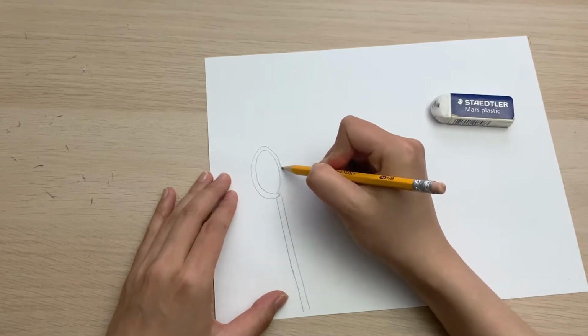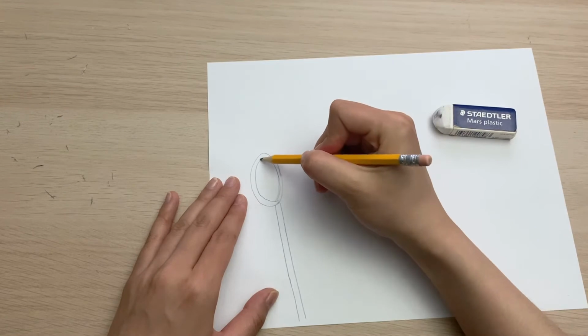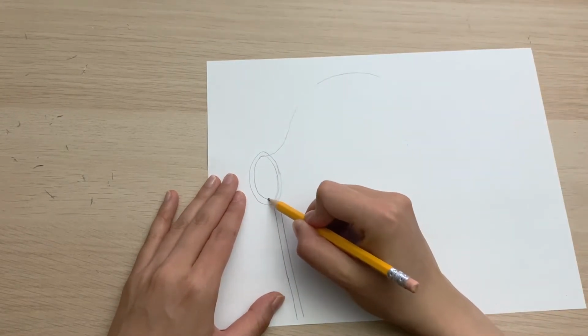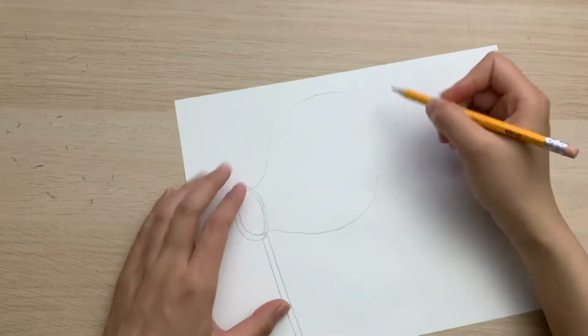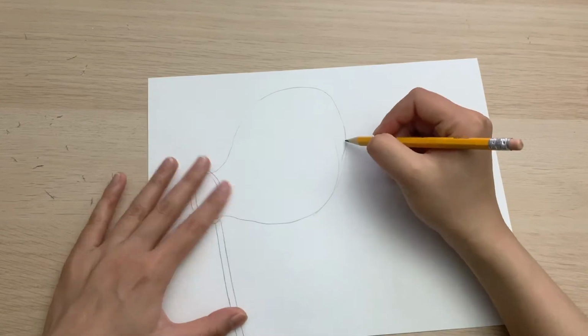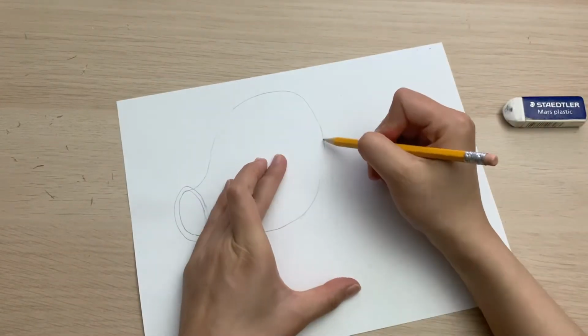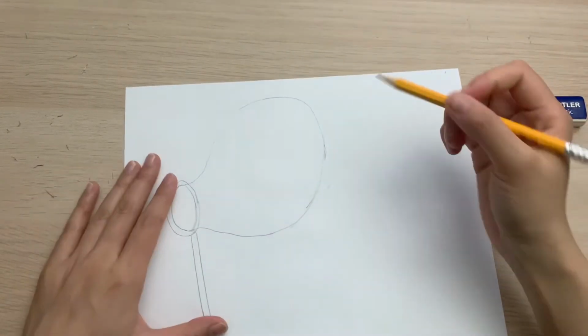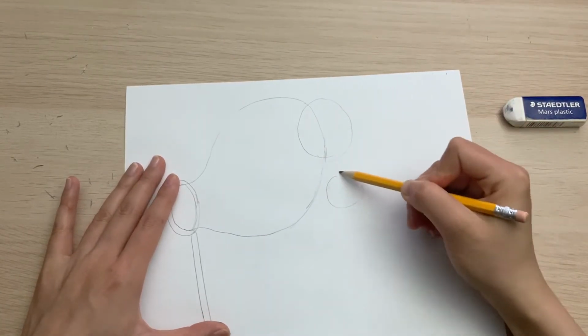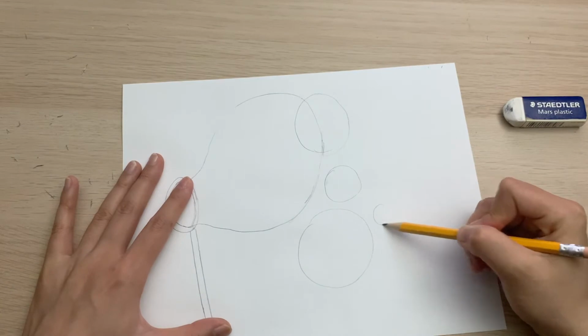Plan out how big you want your bubble to be. Make sure to start from the inner curves of your bubble wand and draw big curves out and around. There isn't a right or wrong way for this step. You get to decide the size and the shape of your bubble. Now you have the bubble come off the wand. The next part is the easy part.